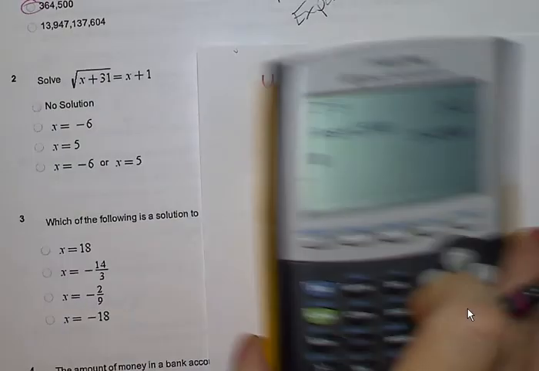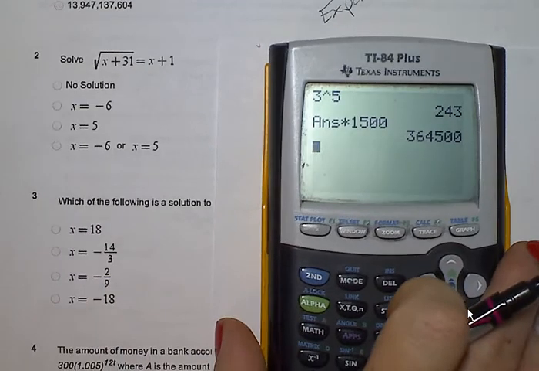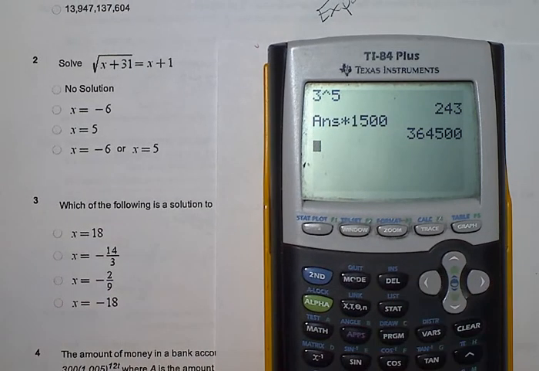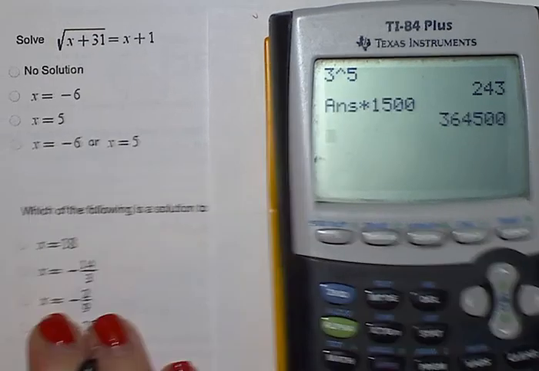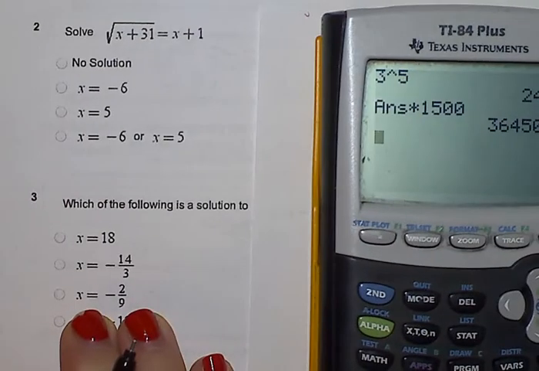Number 2. So number 2 is asking us to solve for x. And in this case, there is a fast way.